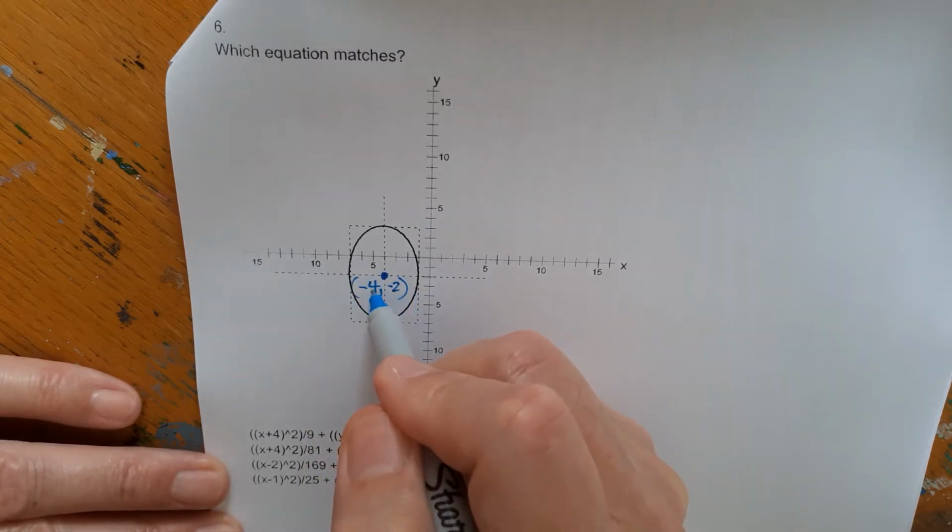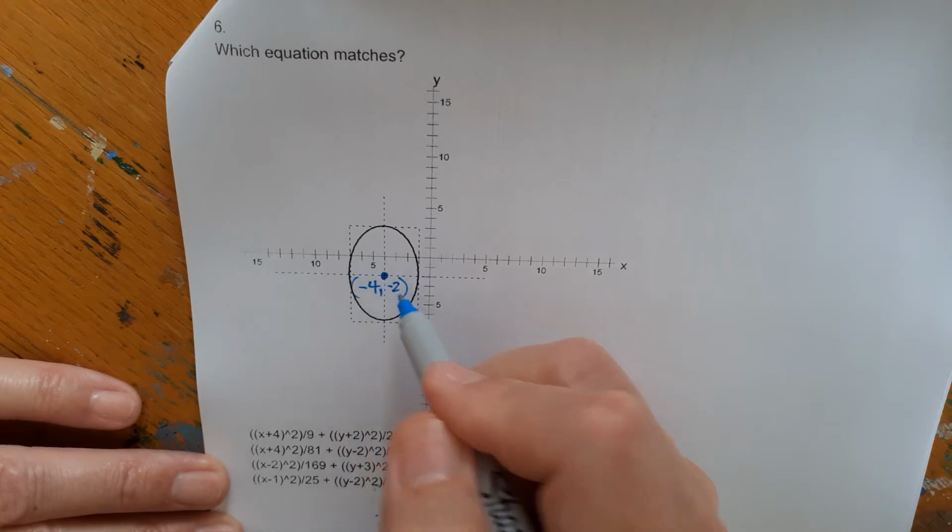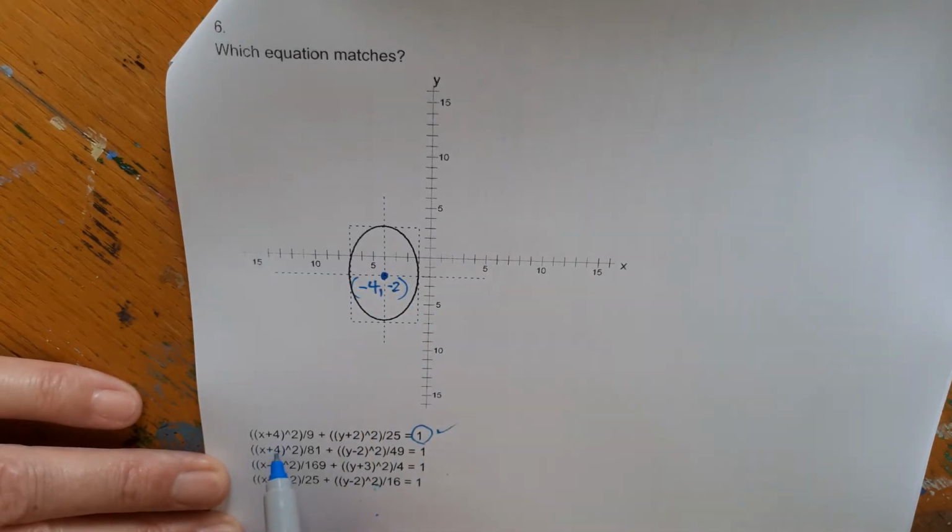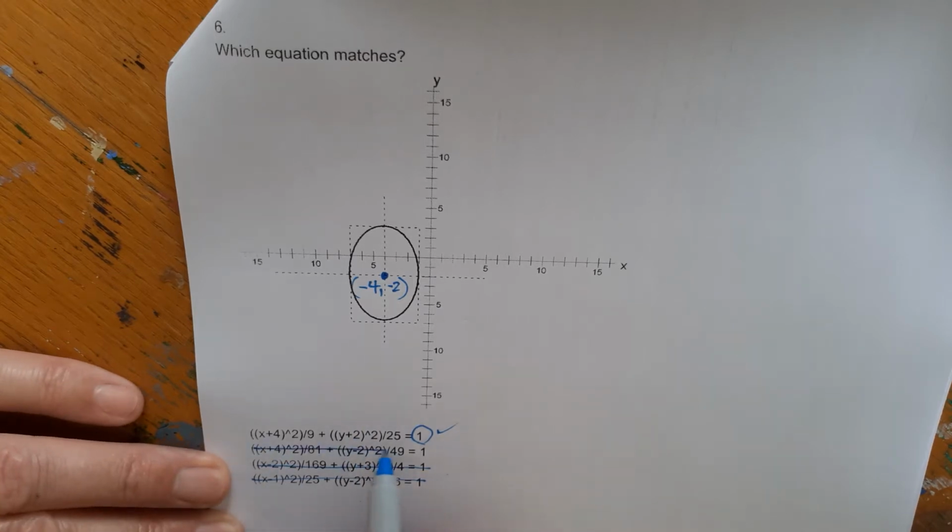I'm going to have an x plus 4 and a y plus 2. X plus 4, x plus 4. This is out. This is out. These two are still in because you have an x plus 4. Over here I have a y plus 2 and a y minus 2. This is out. Remember, the original equation has a minus here.